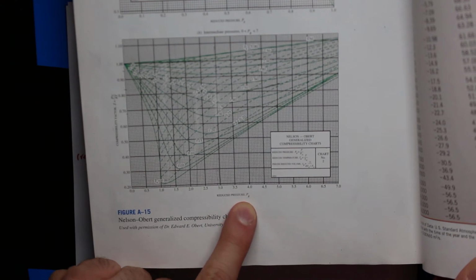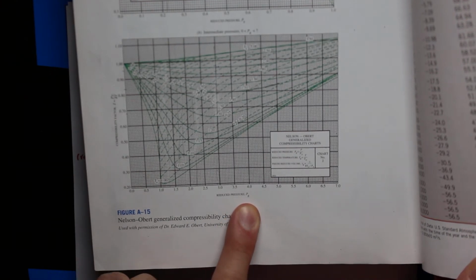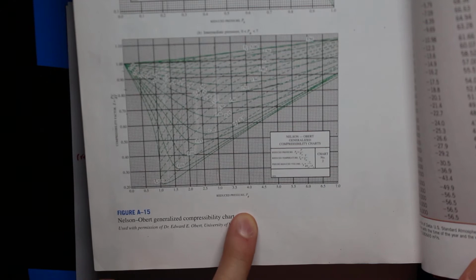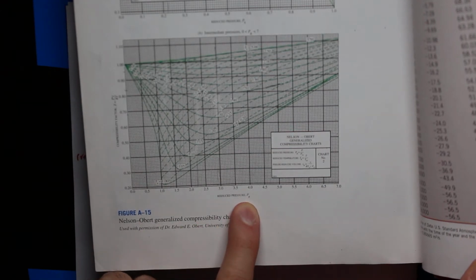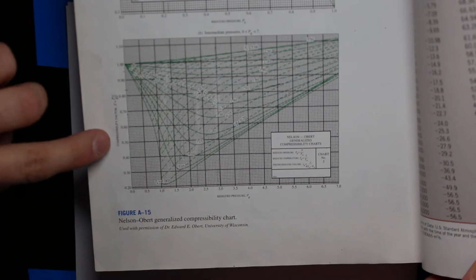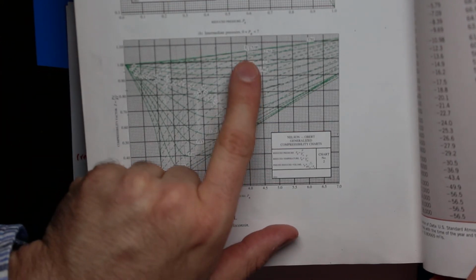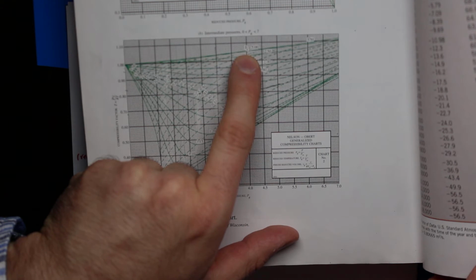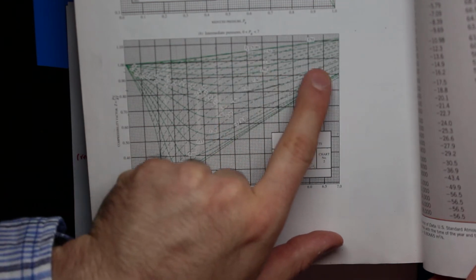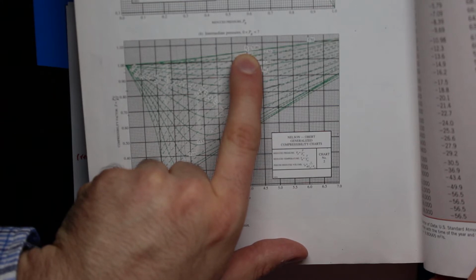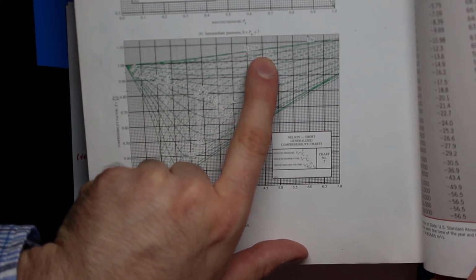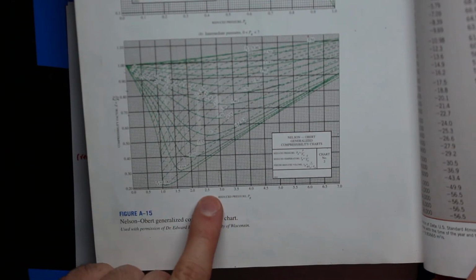So the horizontal axis is PR. If that is too small, definitely take a look at your own table. So this is A15 from the textbook that we are using. PR is the horizontal axis, and TR is something which is given here on these curves. So we are looking at some green curves, and here it says TR equal to 5, TR equal to 2.5, and etc.